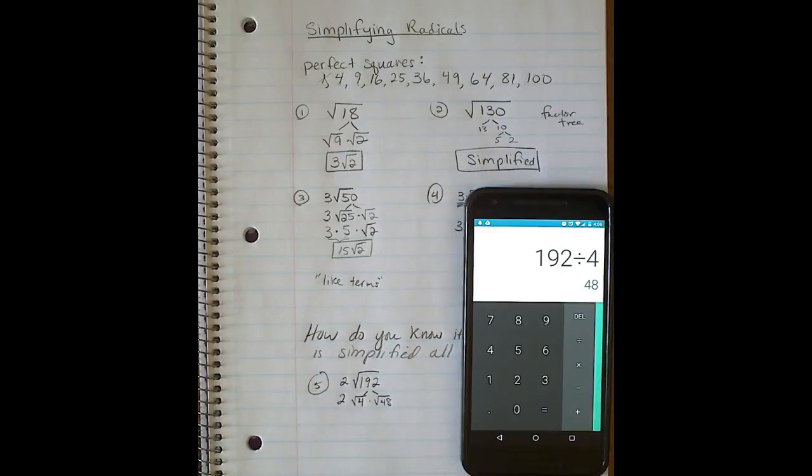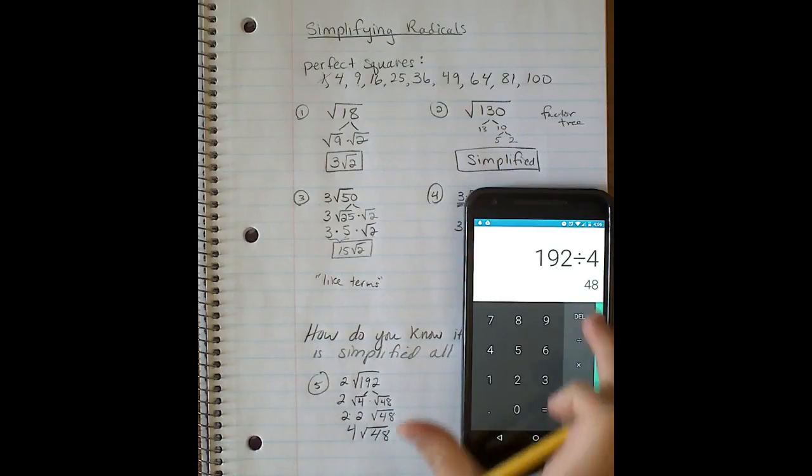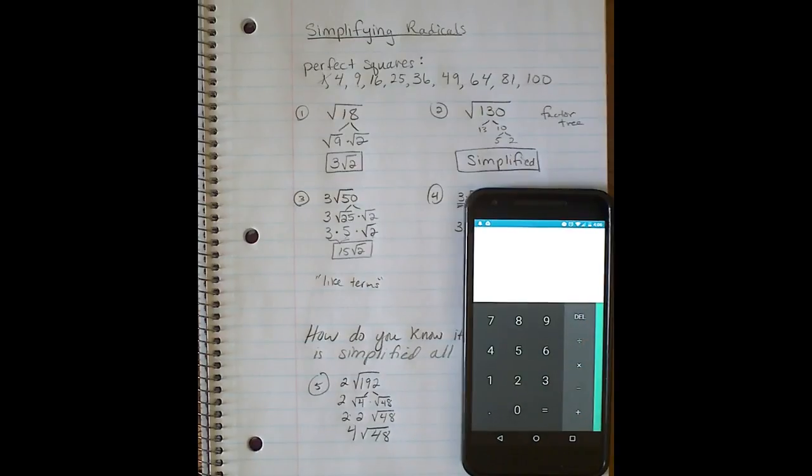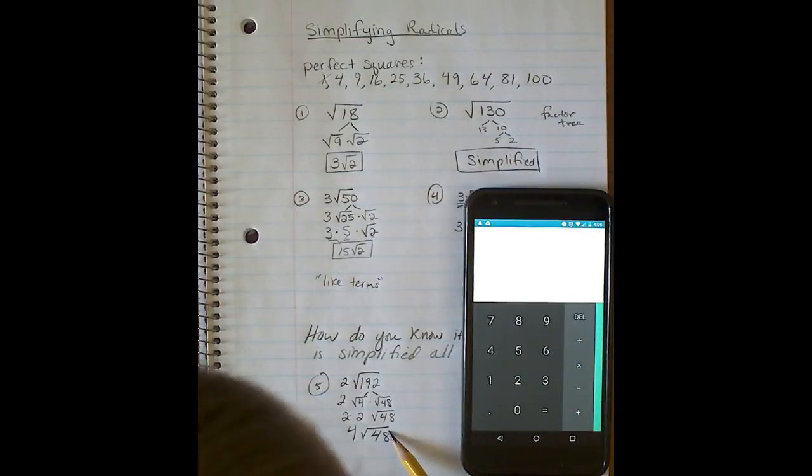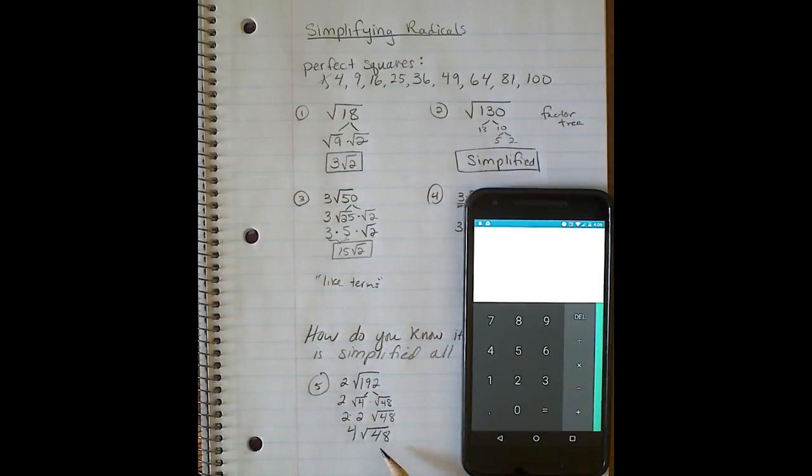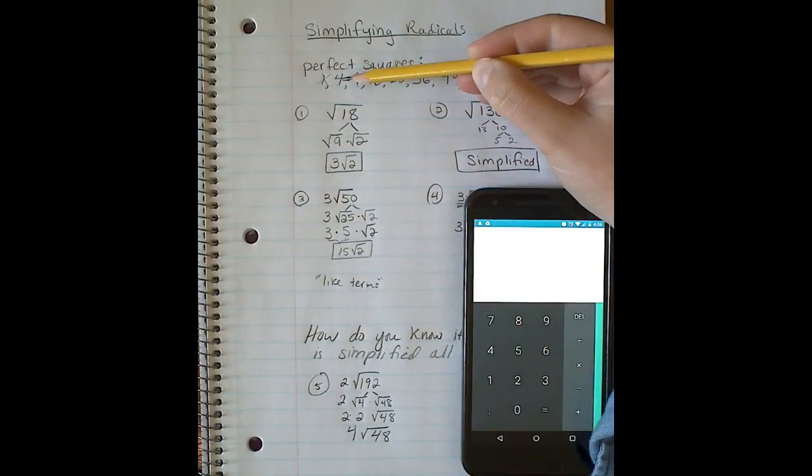4 and 48. I'm going to still keep simplifying because I know the square root of 4 is 2. I know 2 times 2 is 4. And we're going to stop there. No? I think some people are looking at this and maybe questioning why we can't leave the 48 here. Well, 4 also goes into 48.